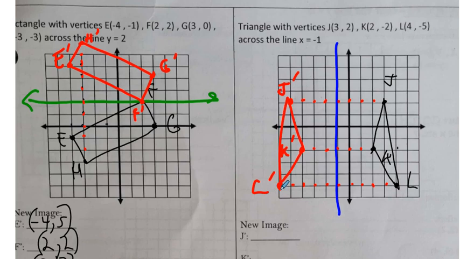There's L prime. And my triangle is right there. Now, where are my new locations? Well, J prime is at -1, 2, 3, 4, 5, comma 2. My bad. That's -5, comma 2. That's pretty silly of me. All right.